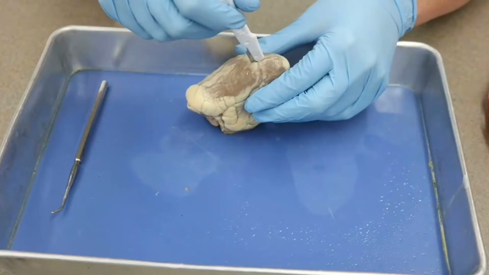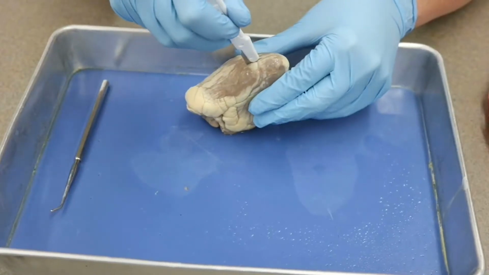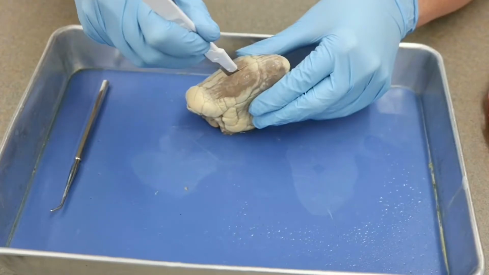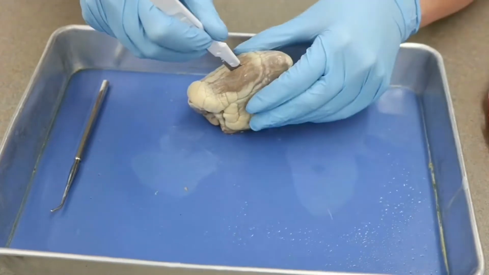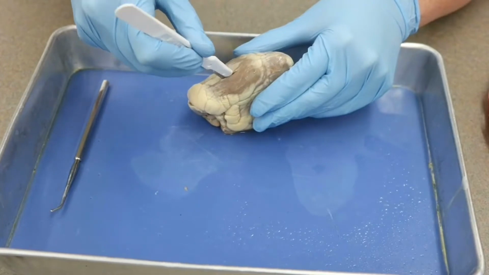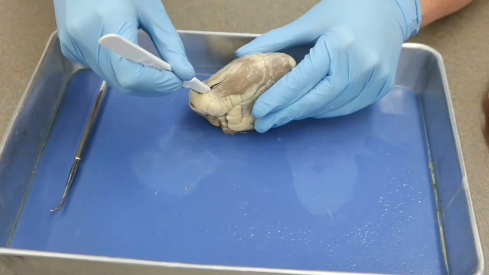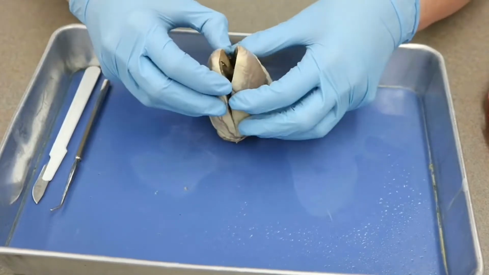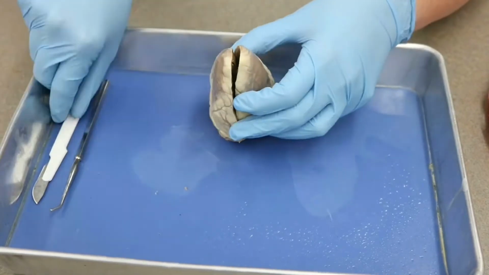Now you'll notice I'm cutting away from myself. At no point is the blade moving towards my gloved hand, but my gloved hand is anchoring the heart in place so that the heart doesn't move anywhere, okay? And so that is enough on both sides. Now, when we start to pull apart though, we see it's still attached.